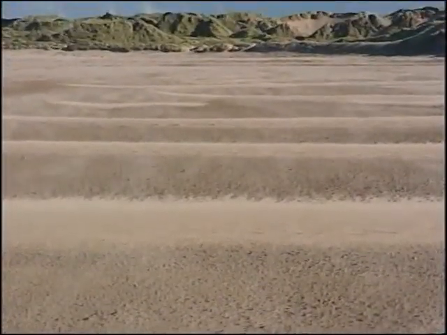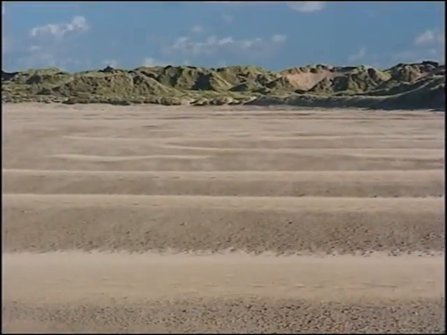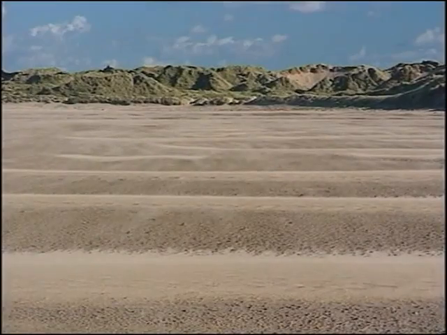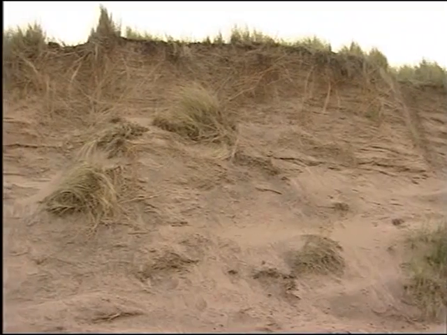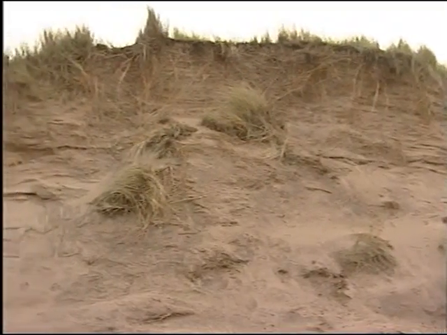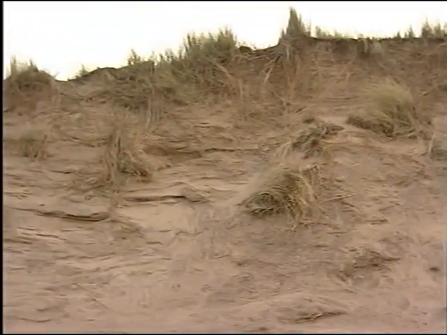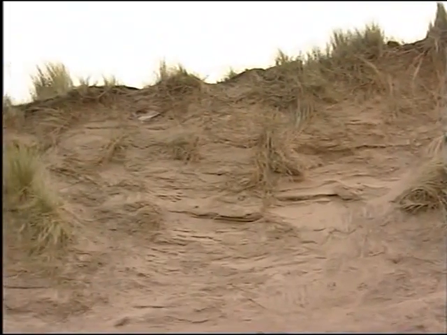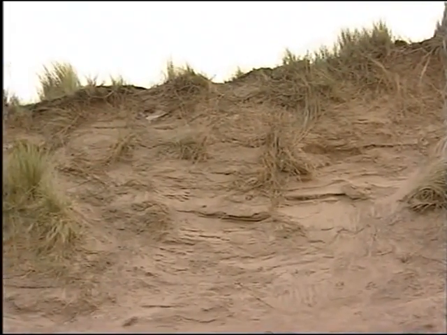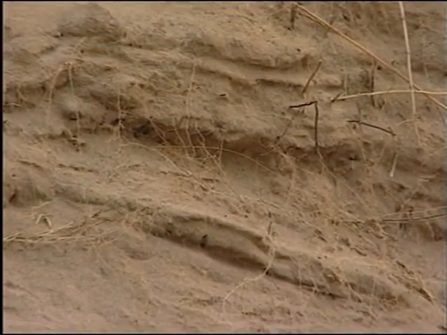However, above high tide mark, sand dunes have built up due to wind transporting dry sand in a landward direction. Importantly though, the biological process of colonisation by grasses has stabilised the dune and prevented the sand from being blown away altogether. Each of the layers in the dune represents the deposition of more sand and its subsequent colonisation by grasses.